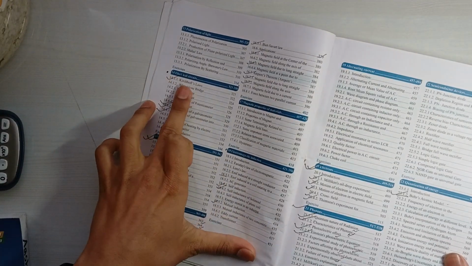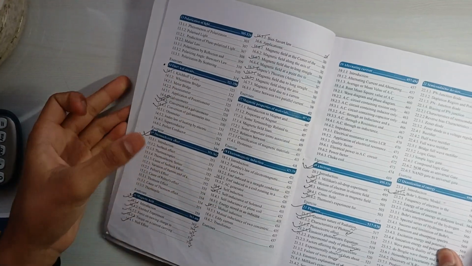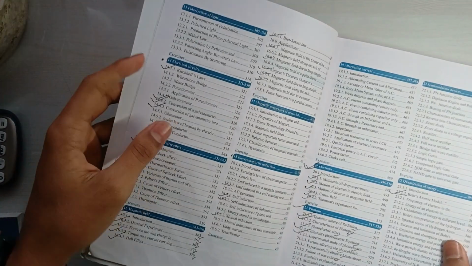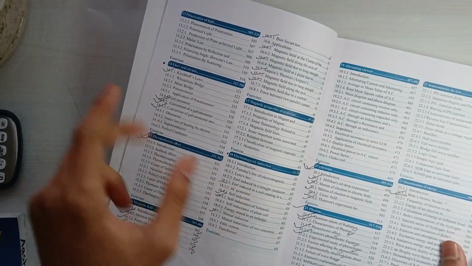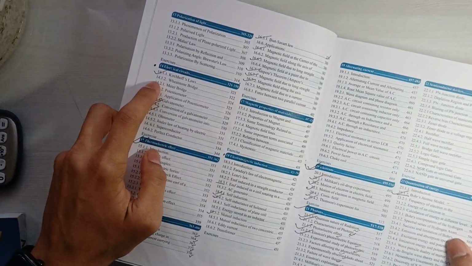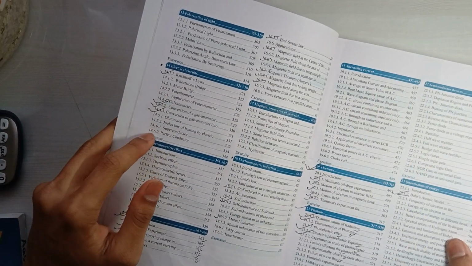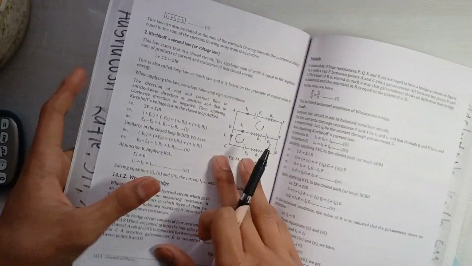Today's video we are going to quickly complete the chapter electrical circuits. This is a very important chapter in an examination, and I have already made the videos of Kirchhoff's laws and signifying one example already. So we are going from 14.1.2 to 14.6.2 in today's video.